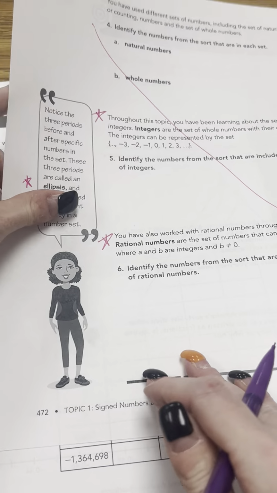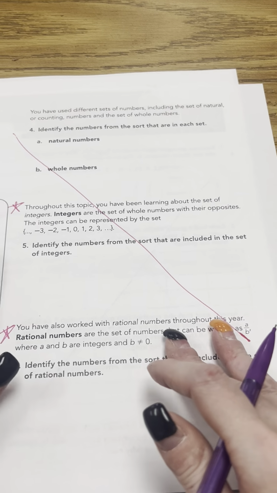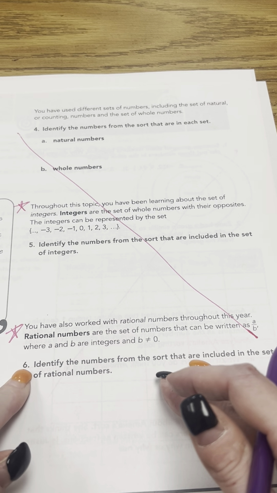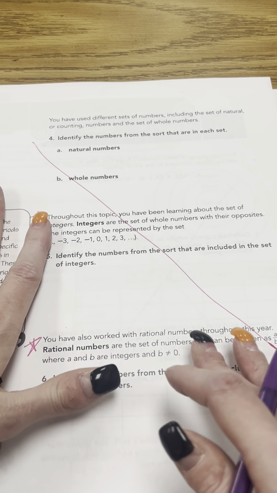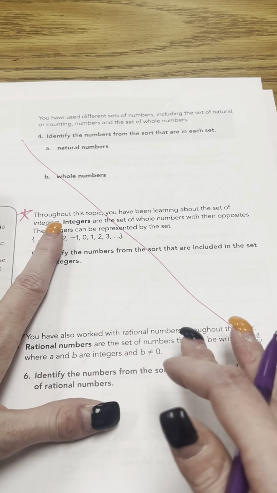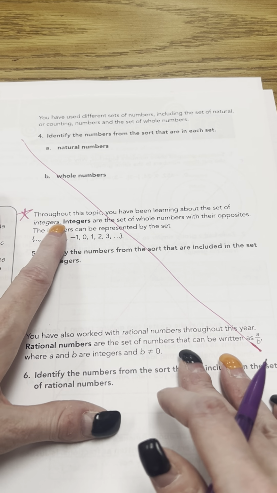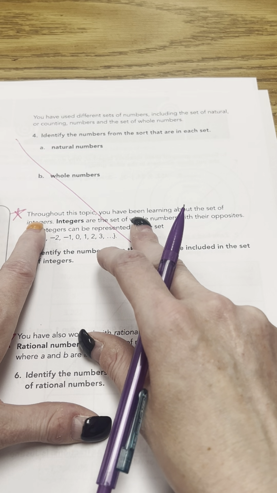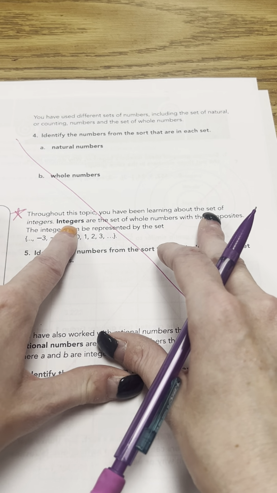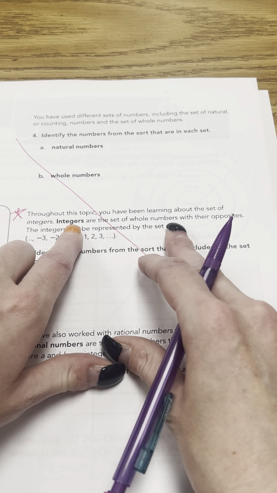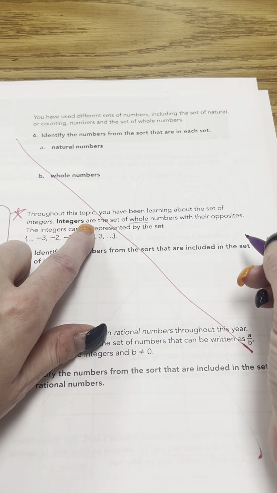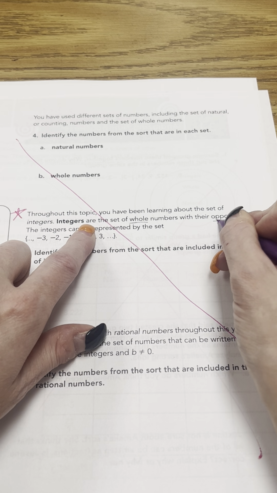to page 472. I apologize for marking through this because we do have our key terms here. If you have your key term journal, this is a good time to make sure you have that out and ready to go to fill in your blanks. Throughout this topic, you have been learning about a set of integers. Integers are a set of whole numbers with their opposites.